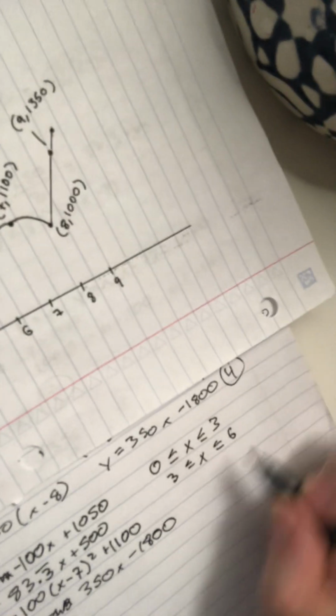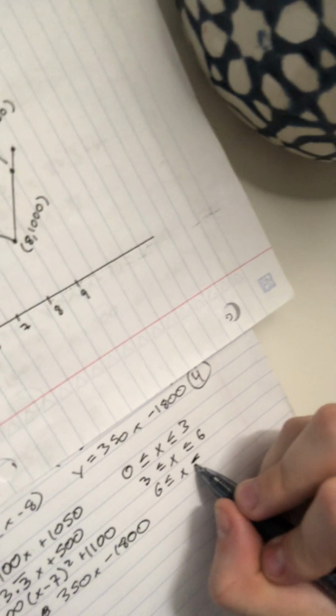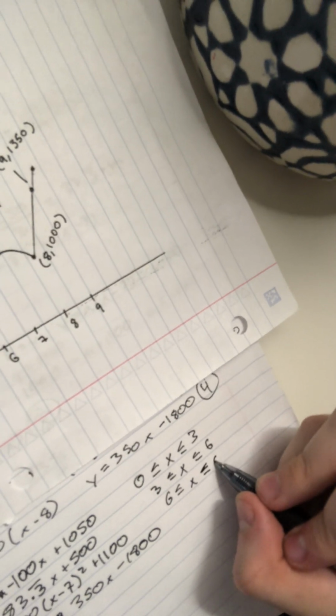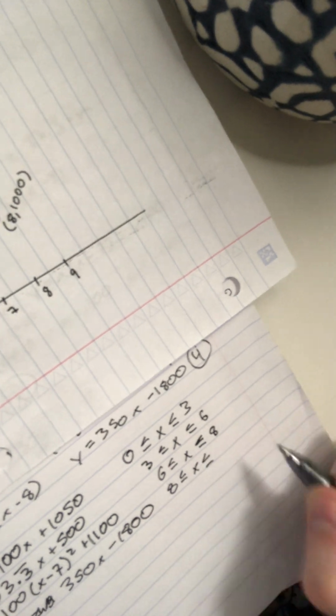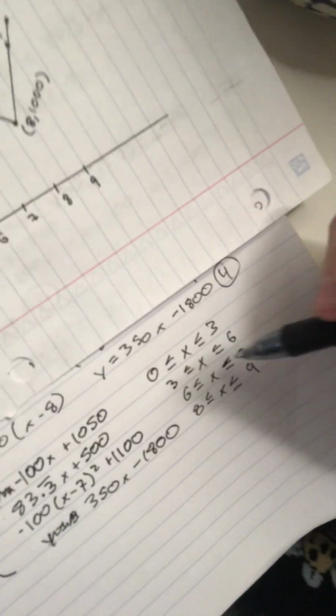That's going to end at 6, and then we have 6 beginning here, greater than or equal to 8. And then lastly, but not leastly, x and 9, and that will be our domain.